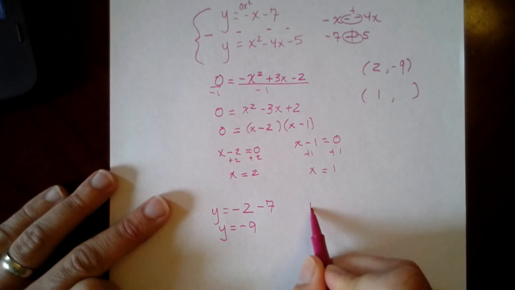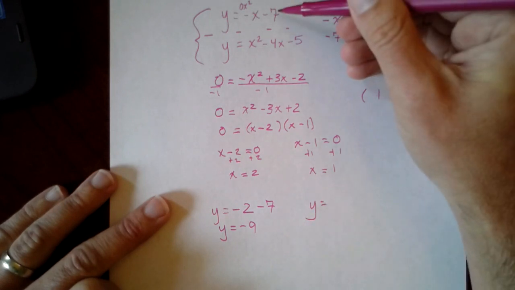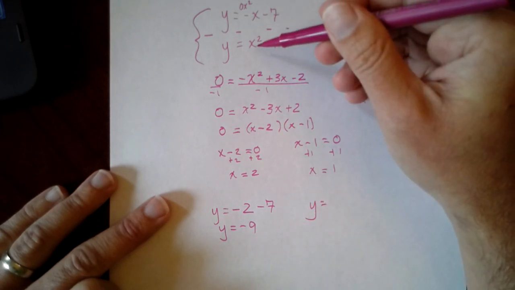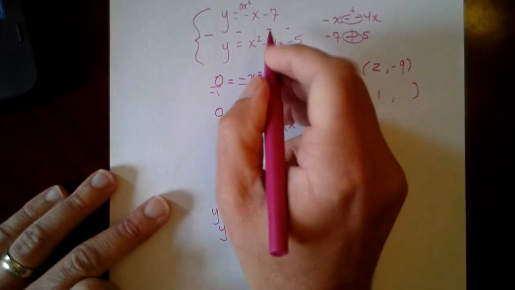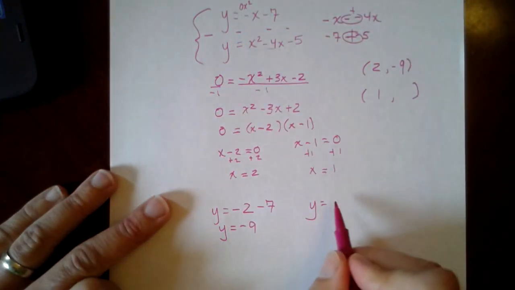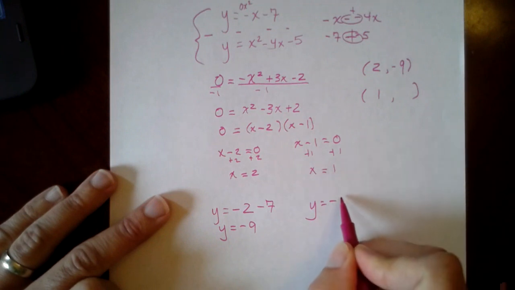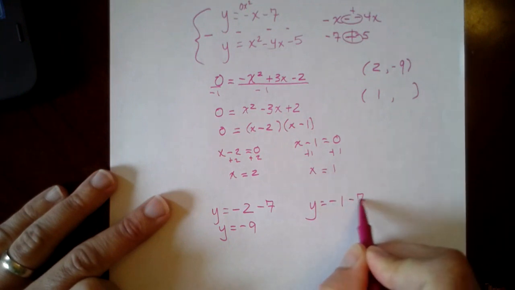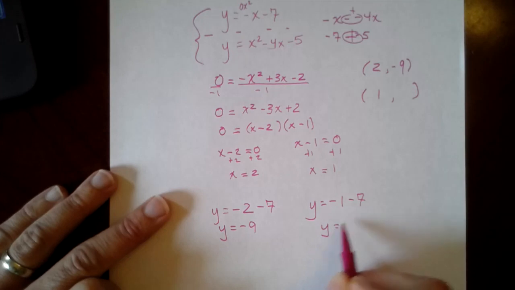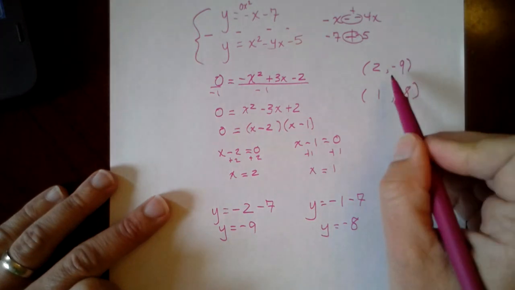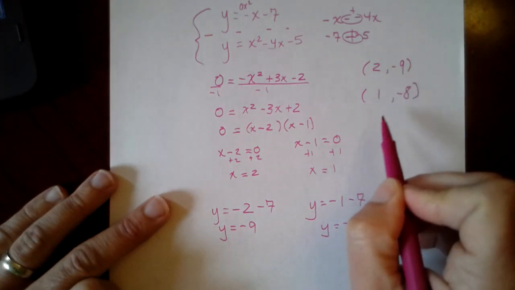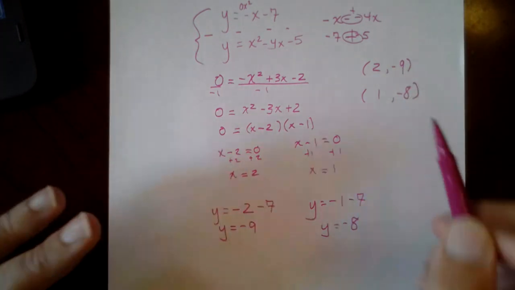My second equation, I'm still going to use that linear. If I wanted to be fancy, sure, I could use the quadratic, but I'm going to use the linear to get my initial answer. It's y equals negative, or the opposite of x, so the opposite of 1, minus 7. Negative 1 minus 7 gives me negative 8. There we go. So my two solutions are 2, negative 9, and 1, negative 8.